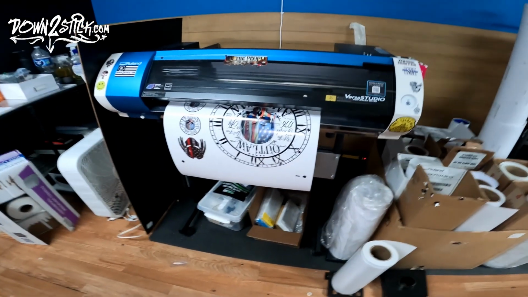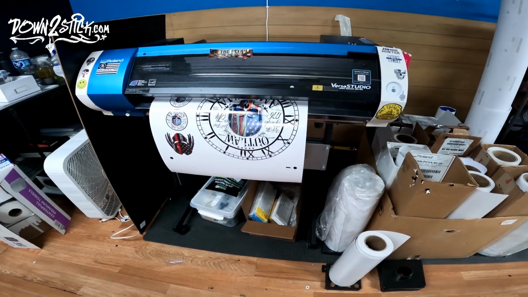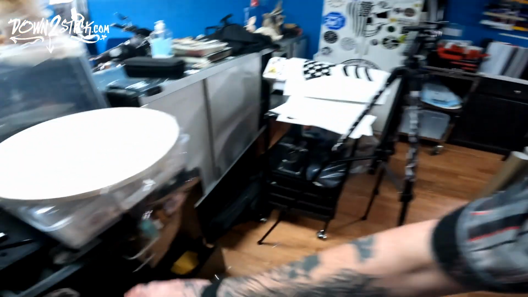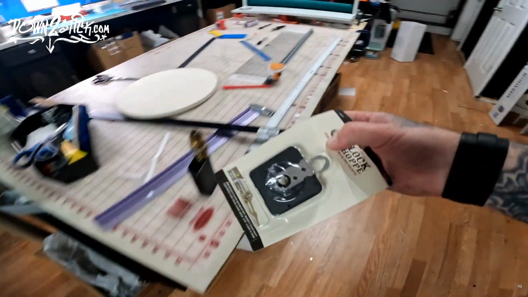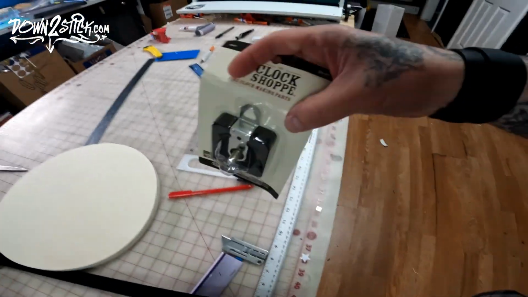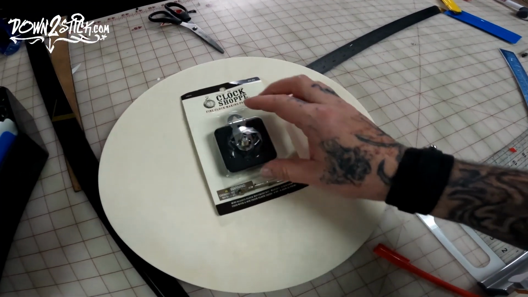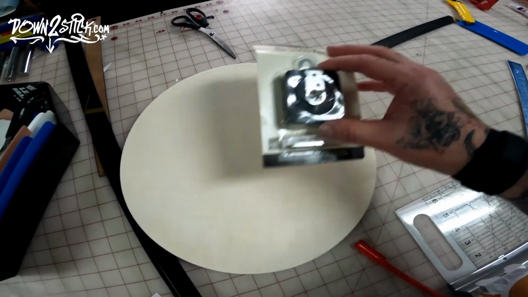Once that's all done, I'll pull it out, give it a good laminate, and then we'll install it. And then from there, this is the piece that I'm going to be putting onto it. So this will go right in the middle. The stem there's going to pop up right through, and we'll have a badass clock.